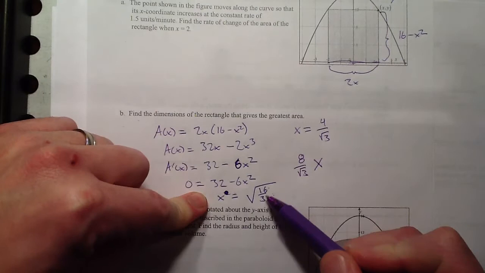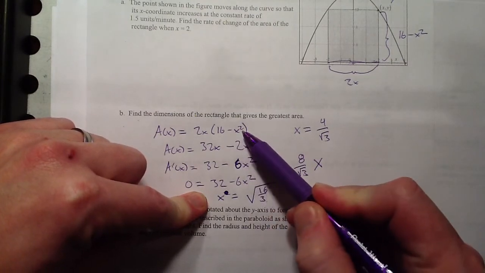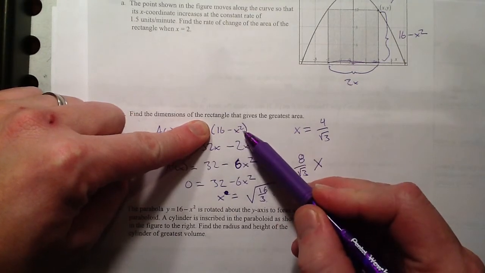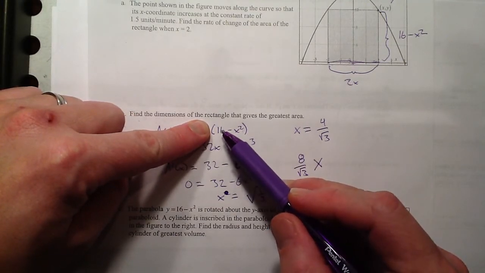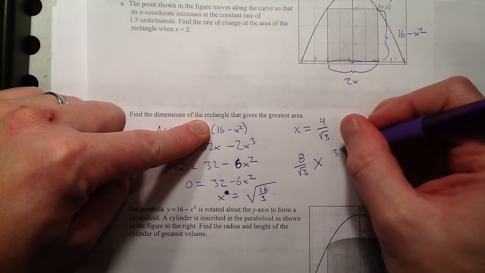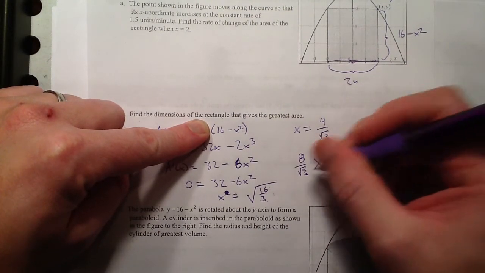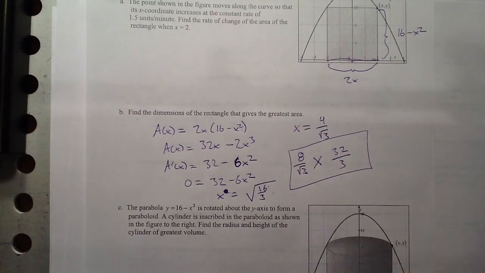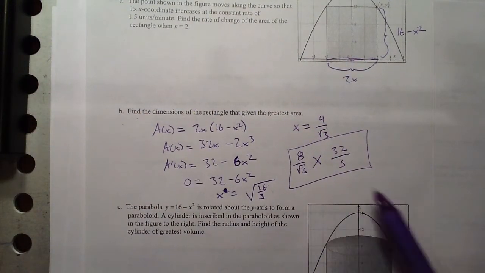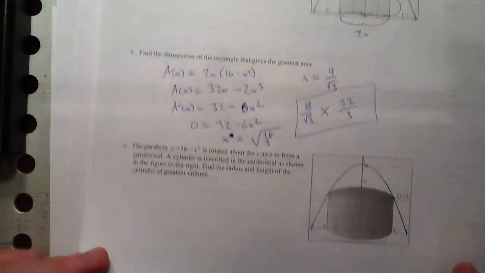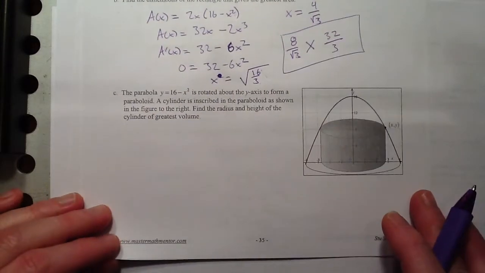The square root of 16 thirds squared is 16 thirds, and 16 minus 16 thirds is the same as 48 thirds minus 16 thirds, which is 32 thirds. So the dimensions of the rectangle would be 8 over the square root of 3 by 32 thirds. Not a square, notice. If you were hoping for that to be true, it was not.